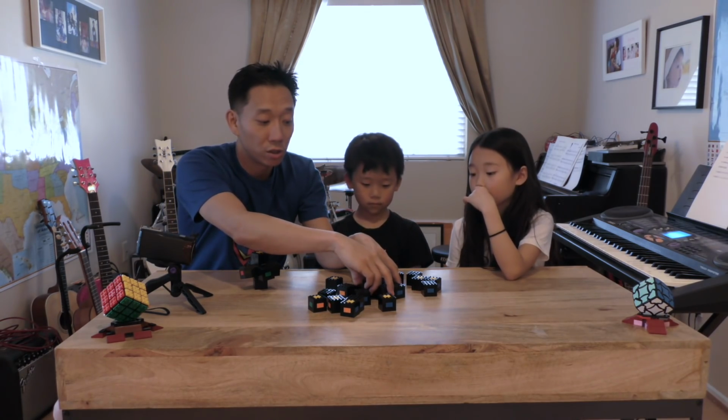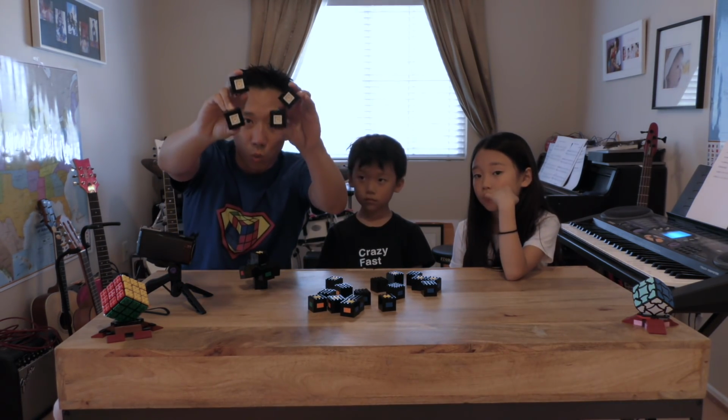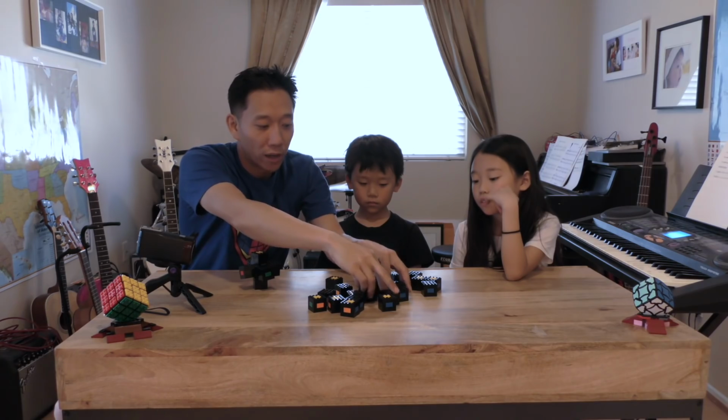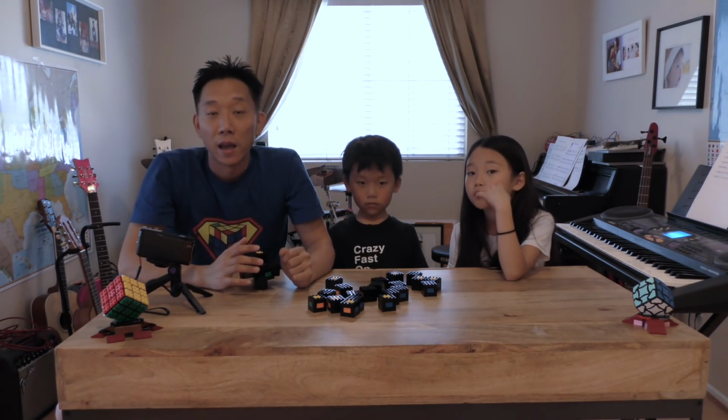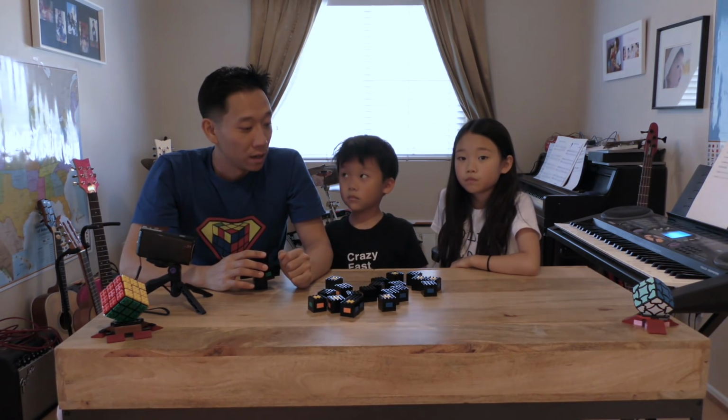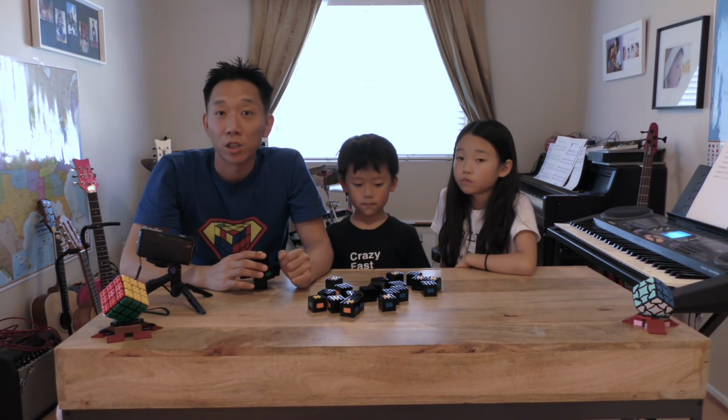The first thing we're going to do is to find white edge pieces, white corner pieces, and build up that layer and move up and up and up. And we're going to solve the cube by building up the structure in that way.